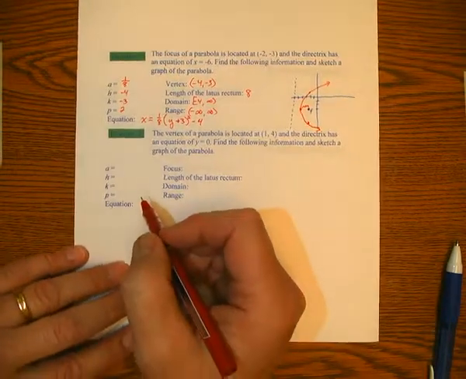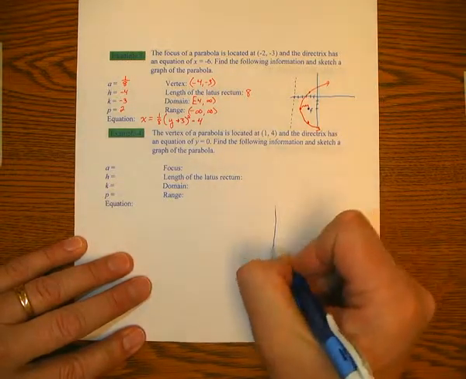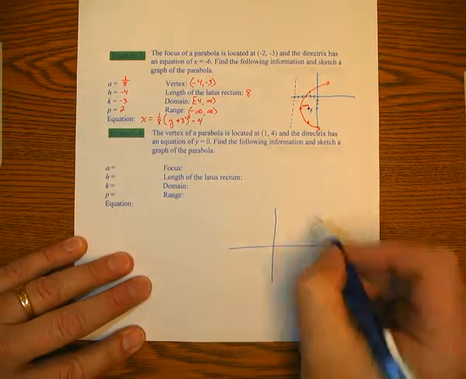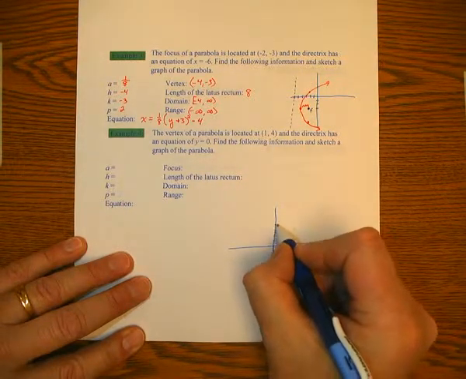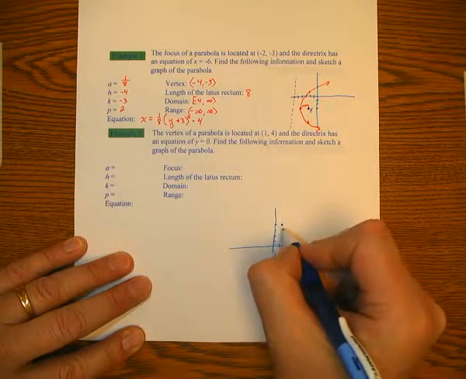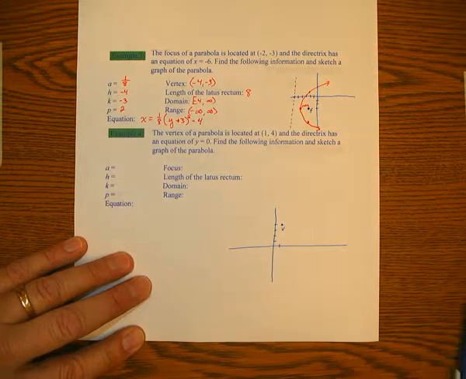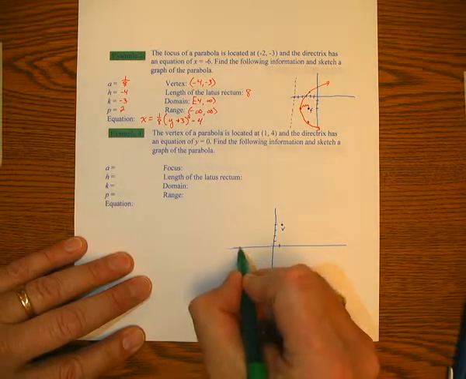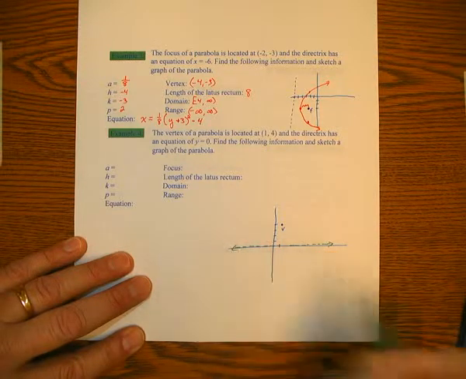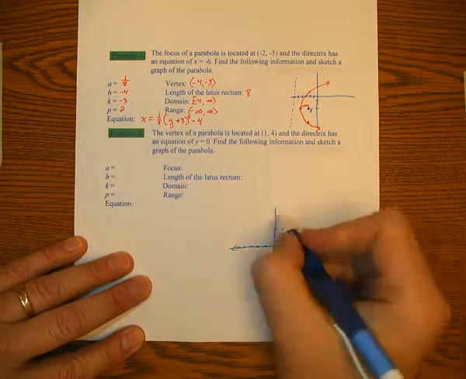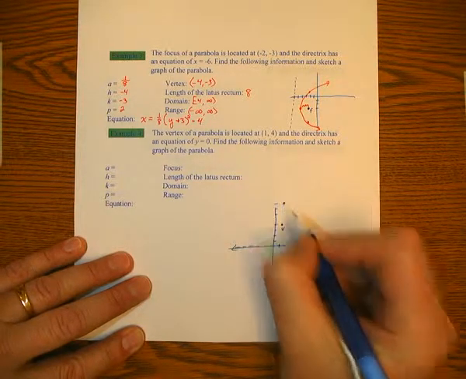All right, the second problem. Again, let's just sketch out what we've got here. 1, 4. That is our vertex. Directrix is y equals 0, so that's a horizontal line, which means our focus is 4 units above.